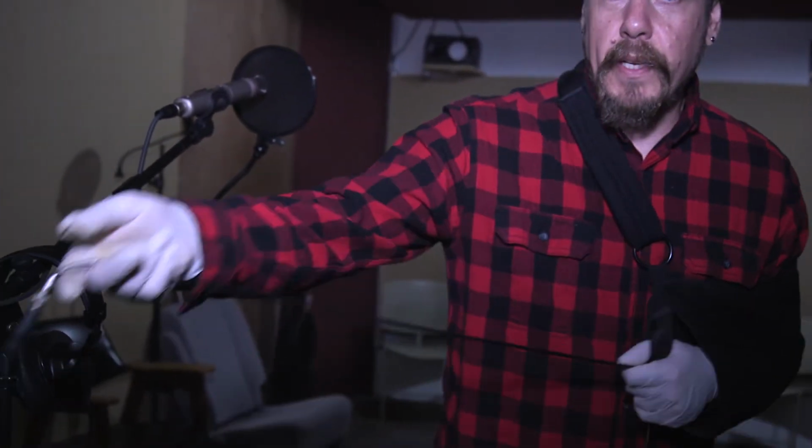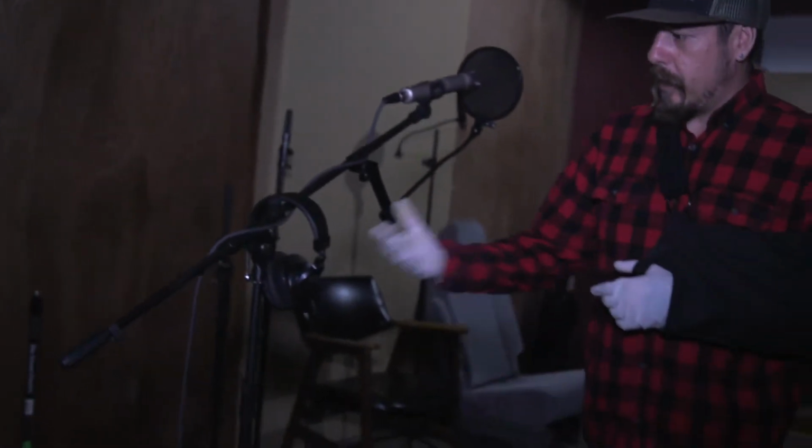So now we should be able to hear everything that's coming out of the computer in here in these headphones. And the reason we're listening to everything in the headphones is because if we listen to everything through the speakers in here, that's going to get picked up on the microphones. So we need to have our headphones on so that we're only picking up what we want to record.